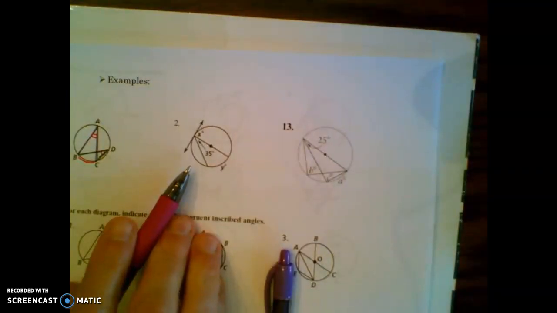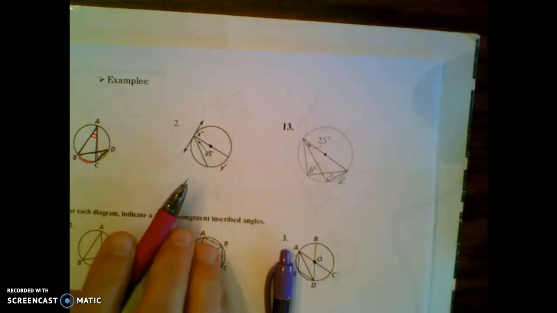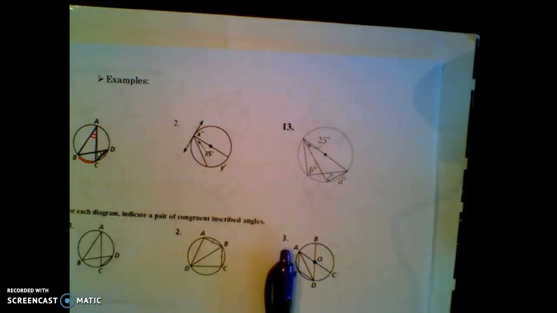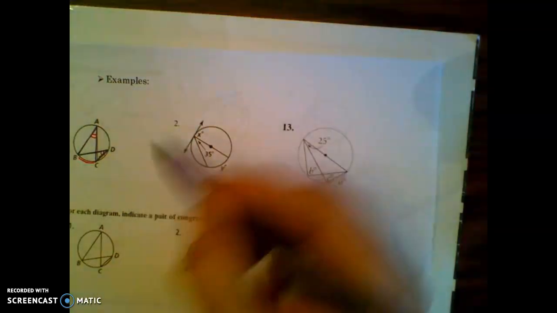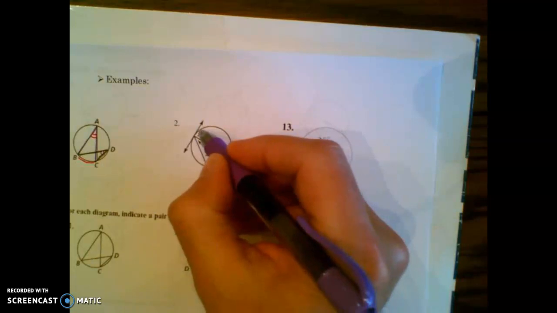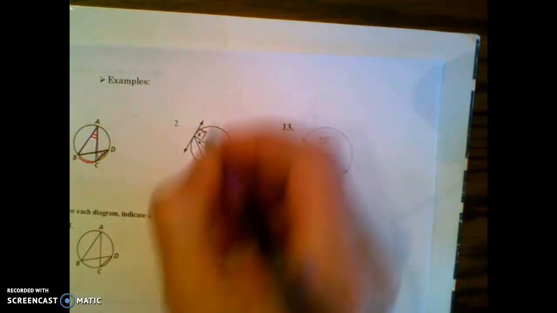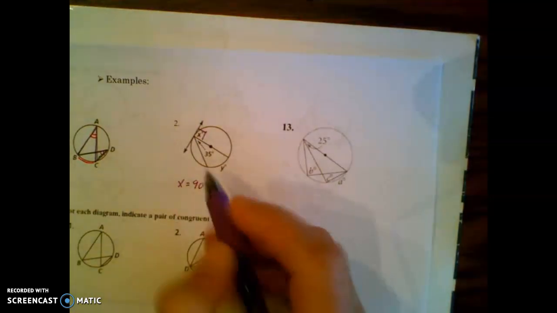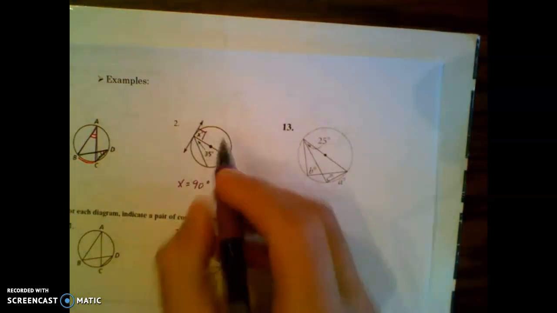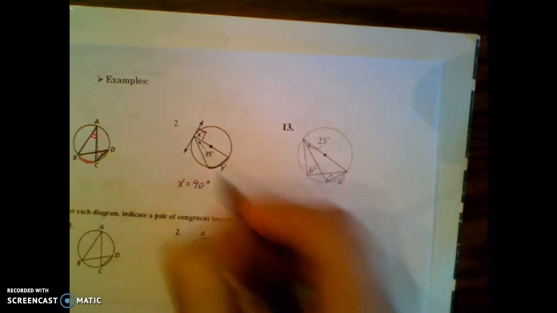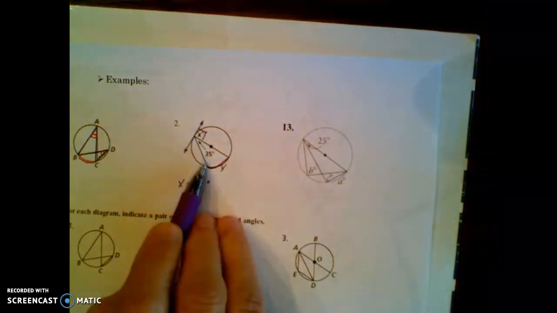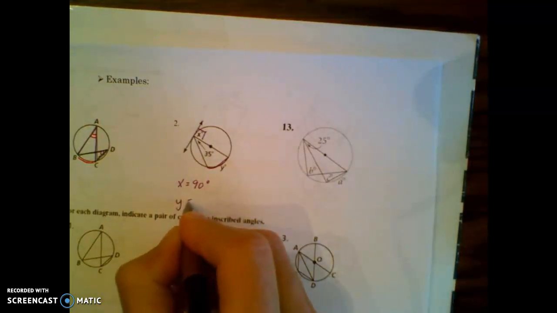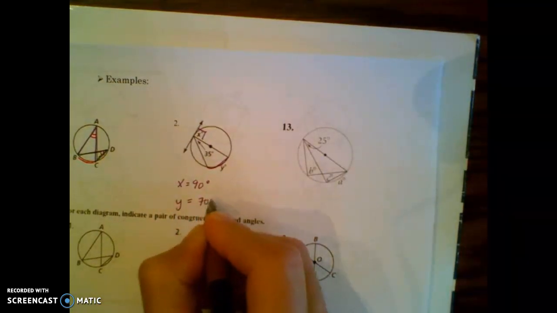Looks like number two, they want me to find the value of x on this one. So this one does have some information on it. Now what you need to do here is remember the relationship between a tangent and a radius. A tangent and a radius are always perpendicular. So that means x is equal to 90 here. Y is an arc right here. Its inscribed angle here is 35, so it has to be double that. So that means y must equal 70 on that one, which is 35 times 2.